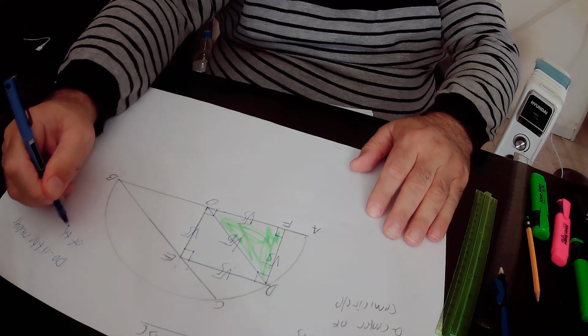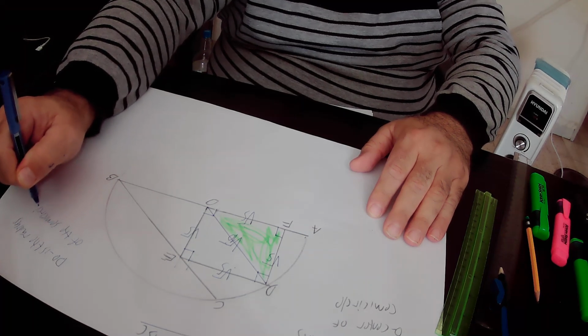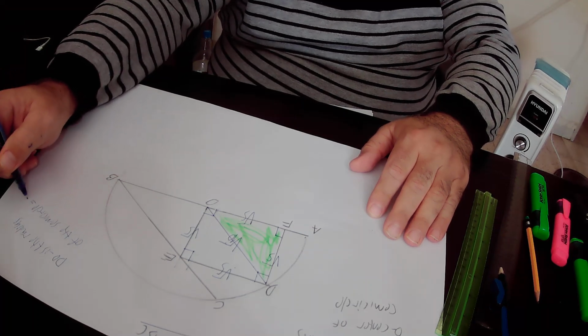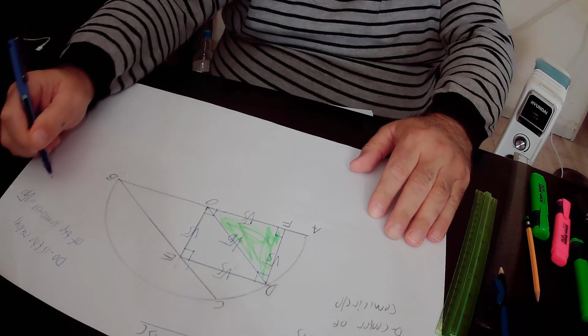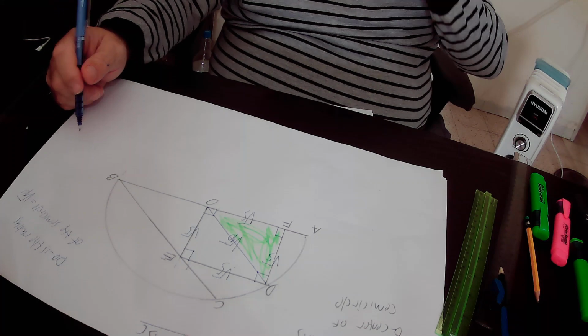of the semicircle that is equal to the square root of 10 units. That is to say, the radius of this semicircle equals the square root of 10 units.